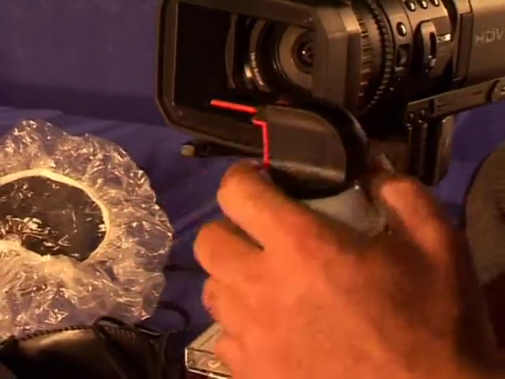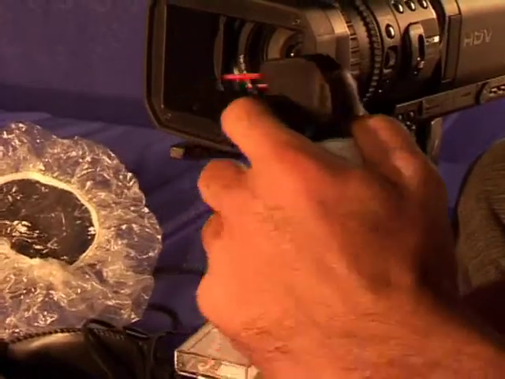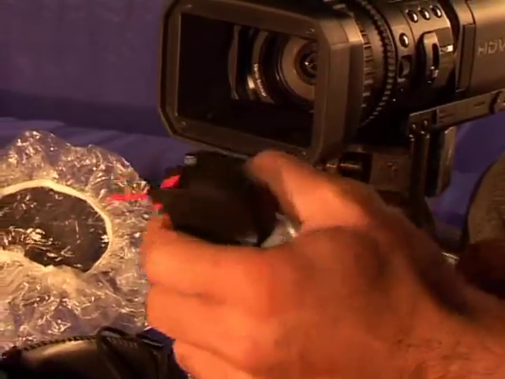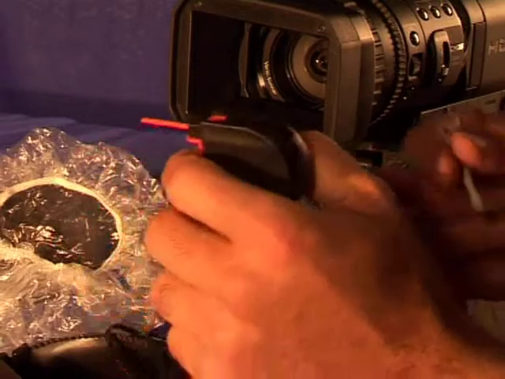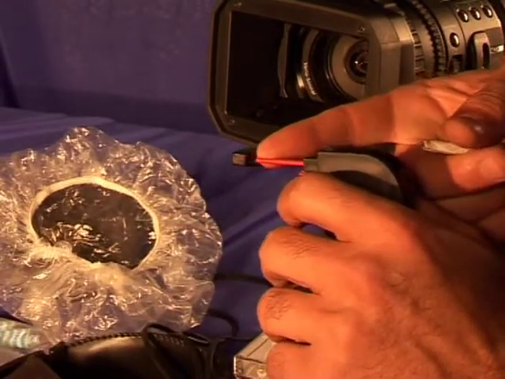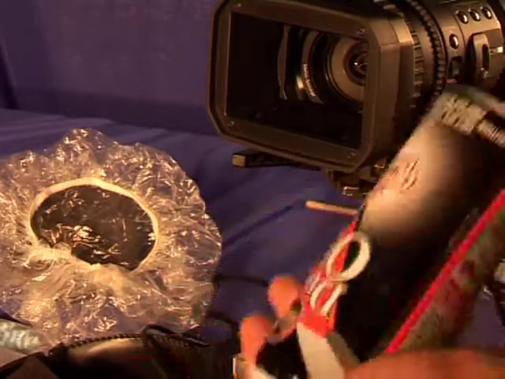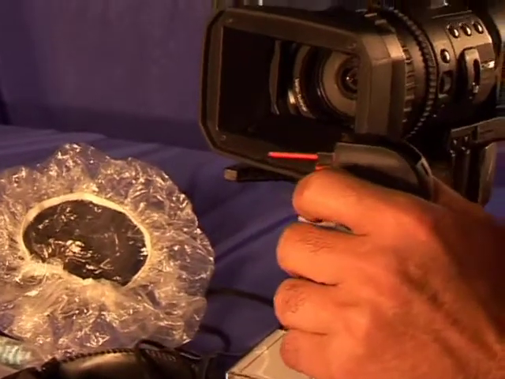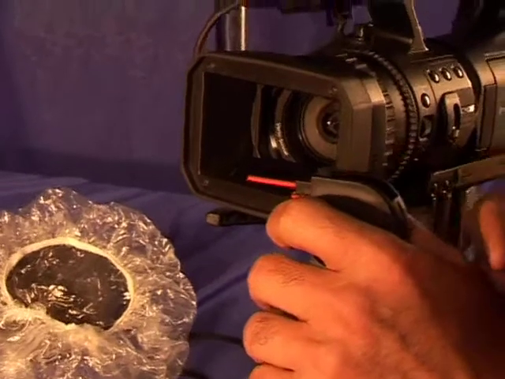Now, dust off should never be just sprayed directly into the front of the lens, because sometimes some of the propellant gathers, and you'll see over here a little bit of white stuff that comes out initially as you start spraying. And that white stuff is very difficult to get off the lens.